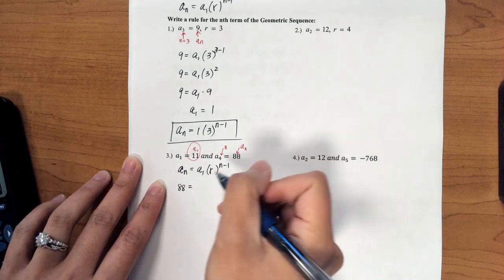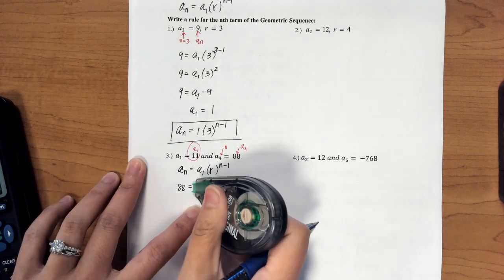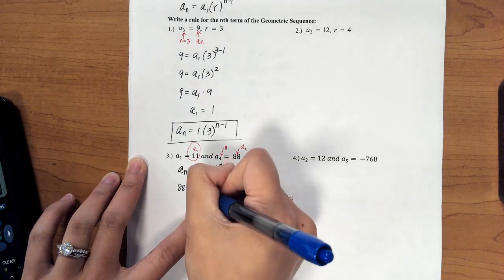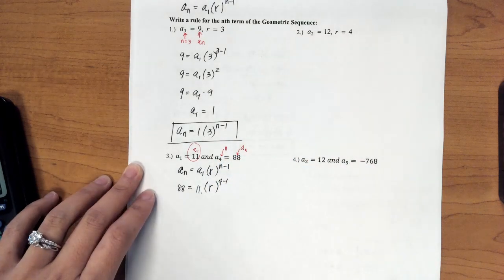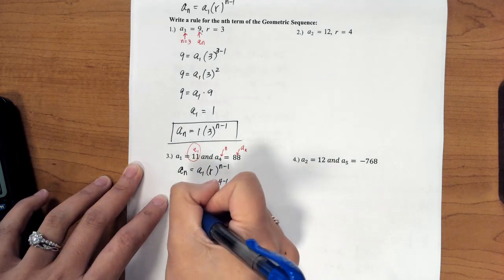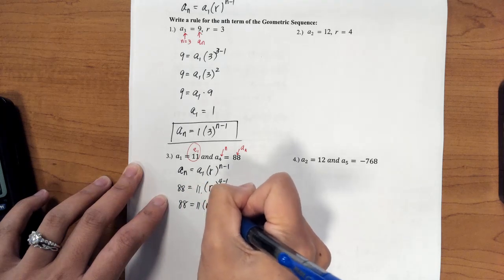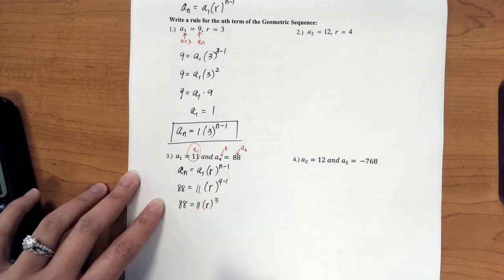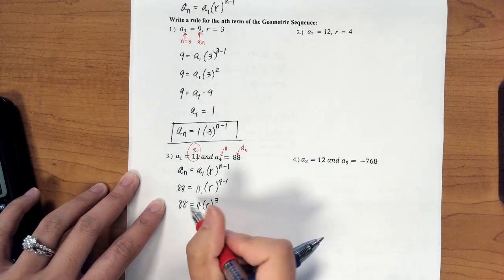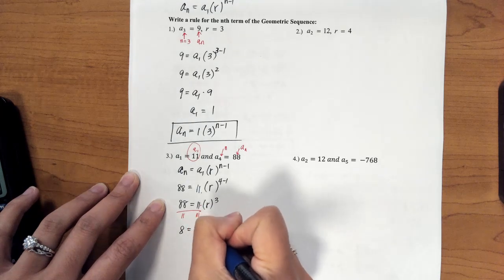88 equals a sub 1 times, oh sorry, that's 11, r to the 4 minus 1. So we have 88 equals 11 times r to the 3rd power. Oh, I could have divided by 11 first. Technically, I should have done that, right? Because we're multiplying 11 times something. So I'm going to divide by 11, divide by 11, which gives me 8 equals r cubed.